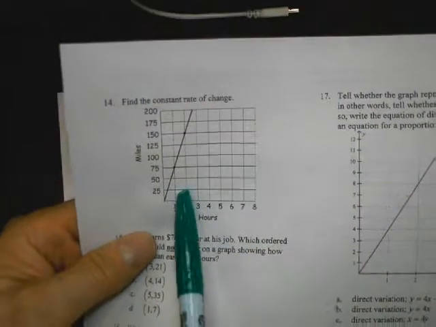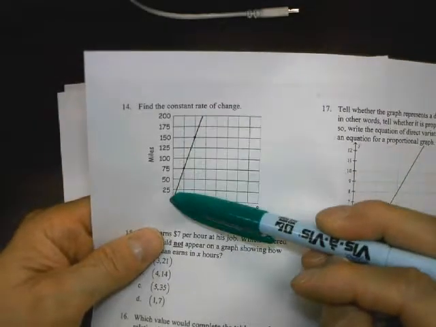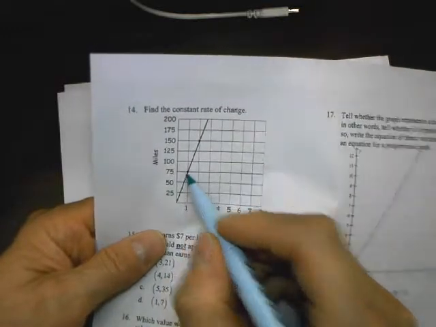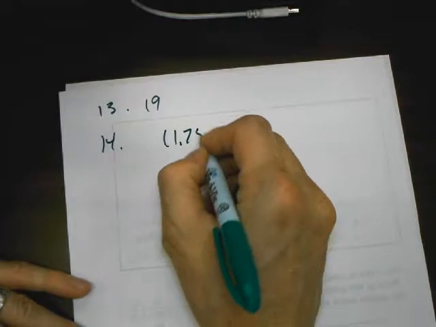Number 14. So that one was pretty simple. Pick the easy one, the one with the 1 in it, right? Number 14, find the constant rate of change. So if it's proportional, which I see is the straight line that goes to the origin, all I got to do is pick one point. You see that point right there? It's 1, 75.